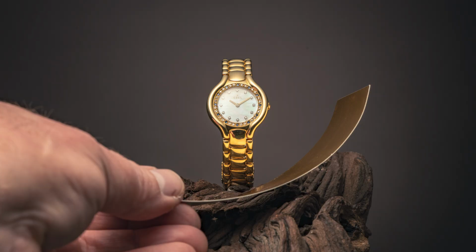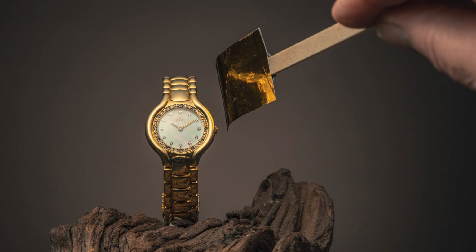I so liked the gold accents from the highlights that I actually used tiny little gold foil reflectors to pick out a couple of the key features of the watch. And that's another way to amplify your incandescent light.